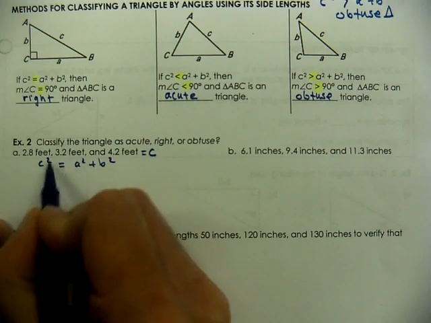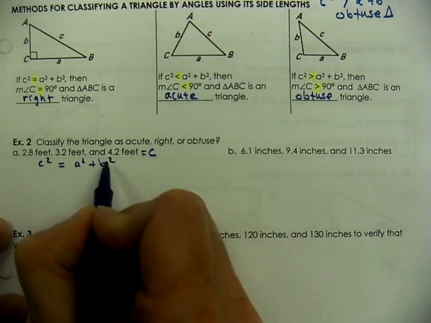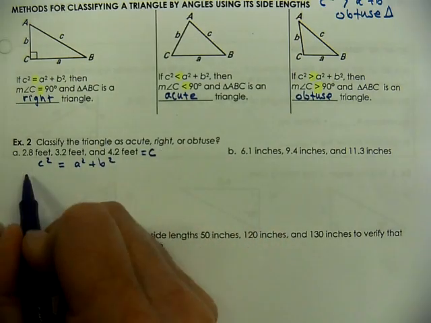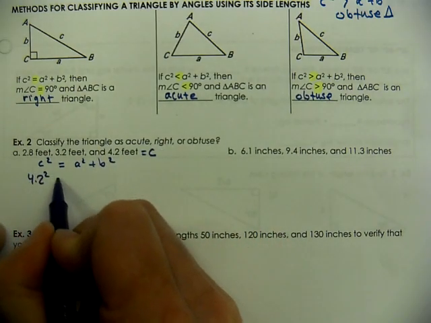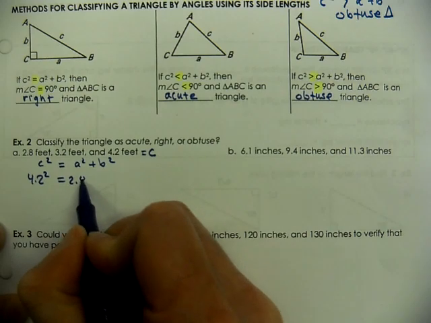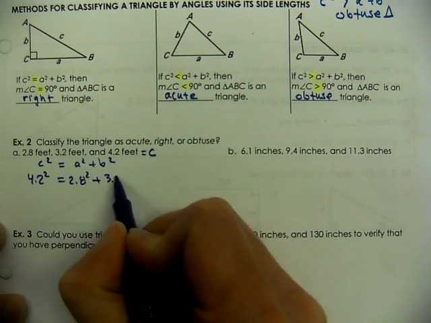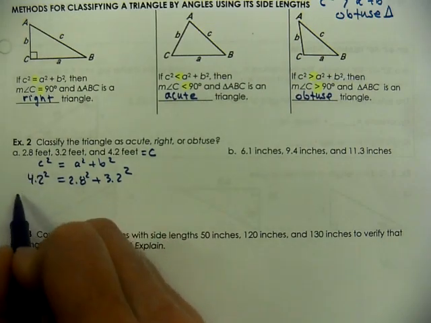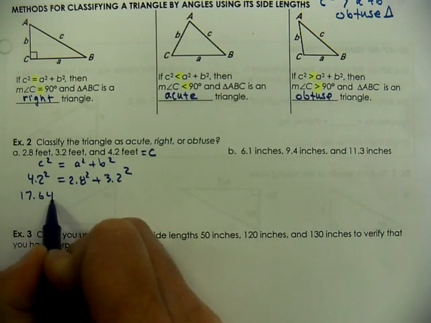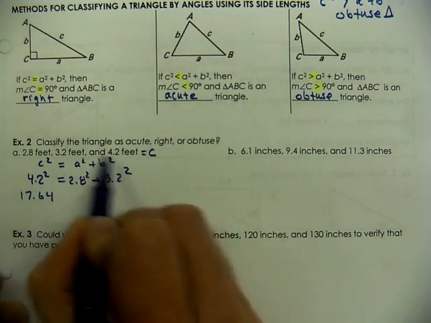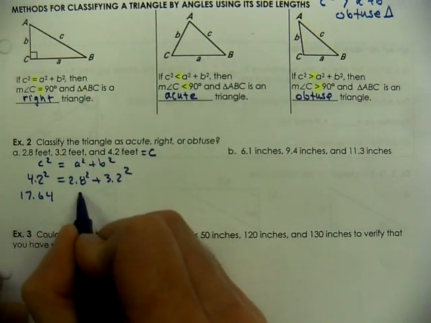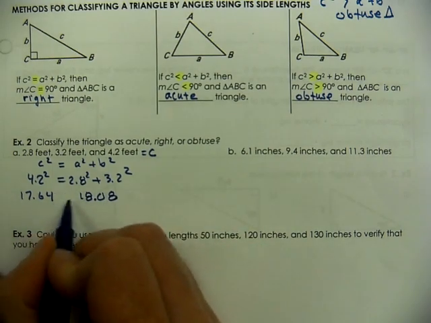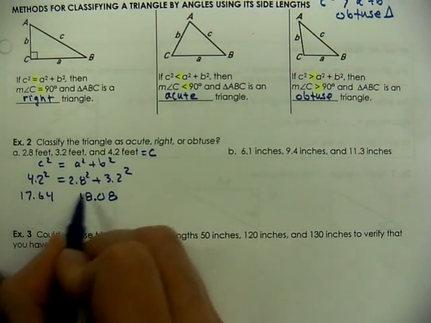Now again, we don't really know if it's equal or not, but we're starting off with the equation, and then we'll test the results afterwards. Our value of c is 4.2, so 4.2 squared equals 2.8 squared plus 3.2 squared. Again, we'll take that to our calculator, and that gives me 17.64. I can type all of this in my calculator at the same time, and that will give me 18.08.